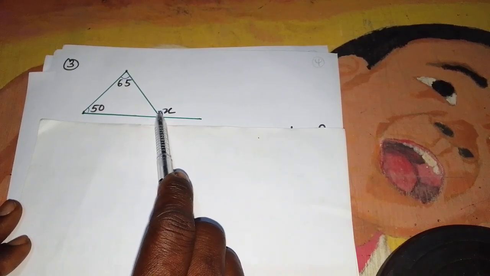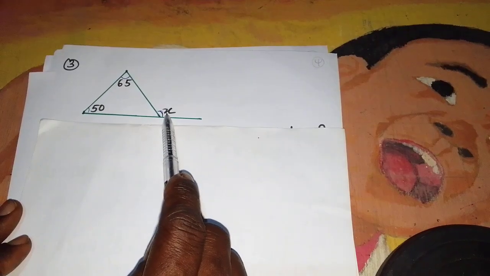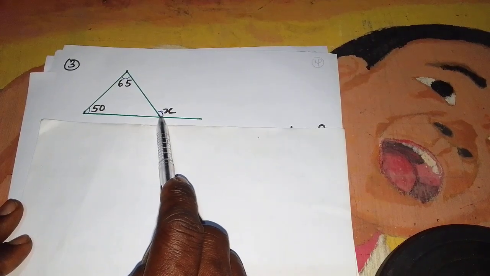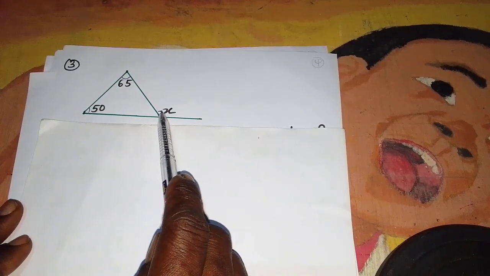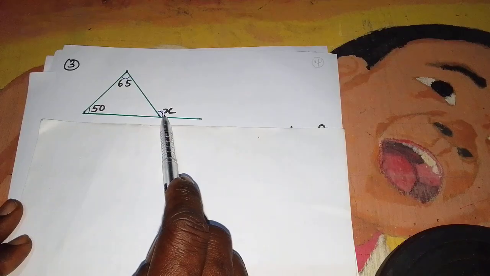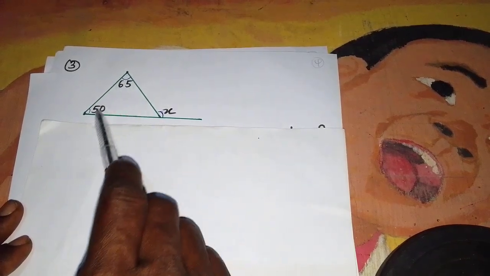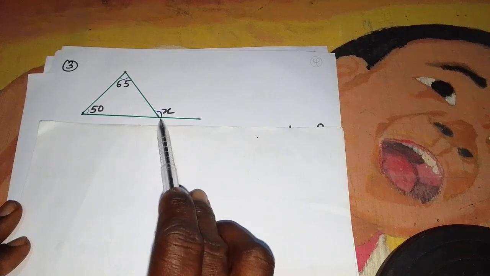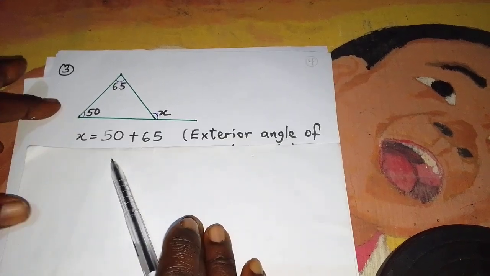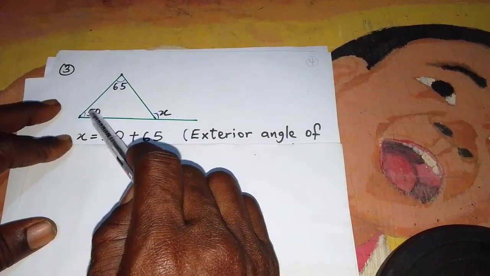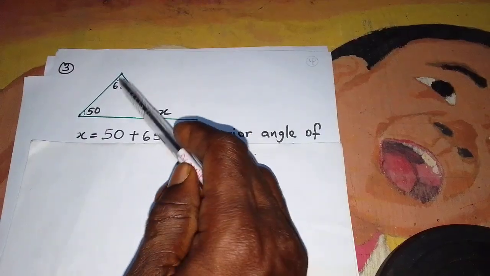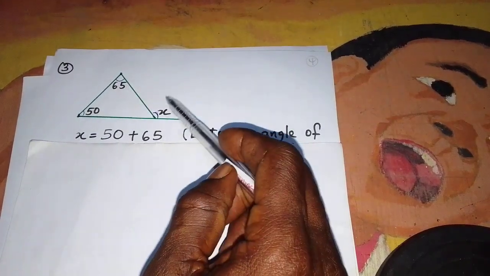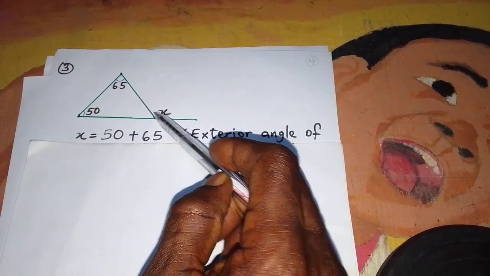If you want to find the value of this exterior angle, the second law we are talking about is the opposite interior angles. So to get the value for x, you just add the other opposite interior angles together. If you add 50 plus 65, you should be able to get this exterior angle.